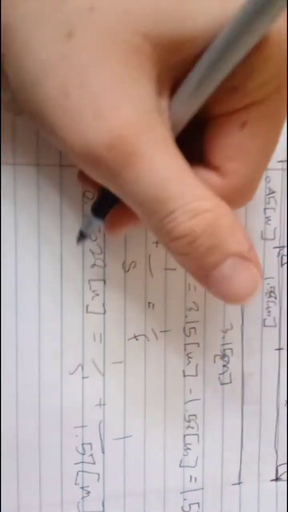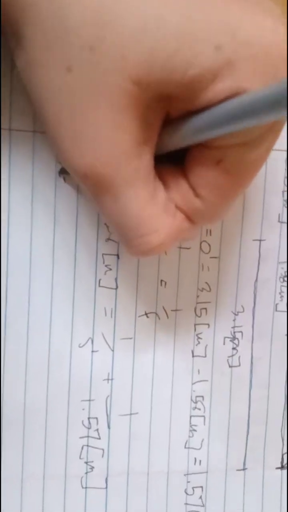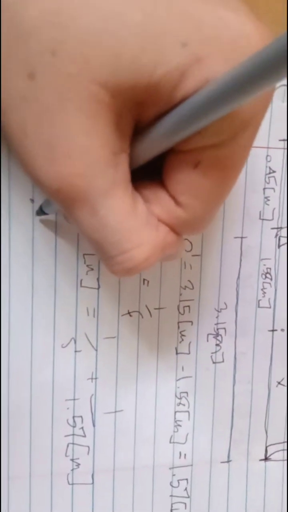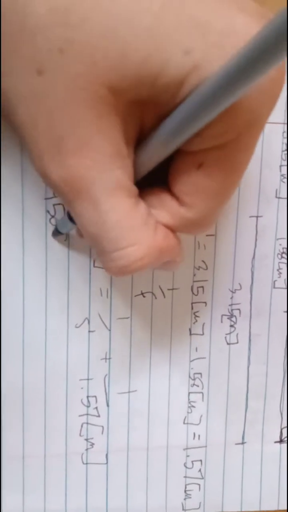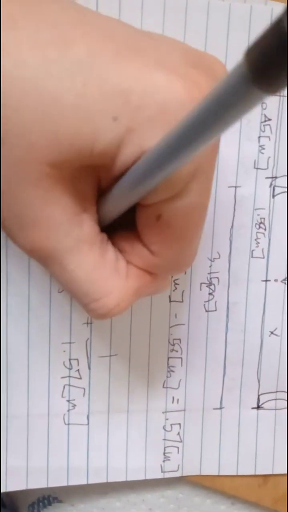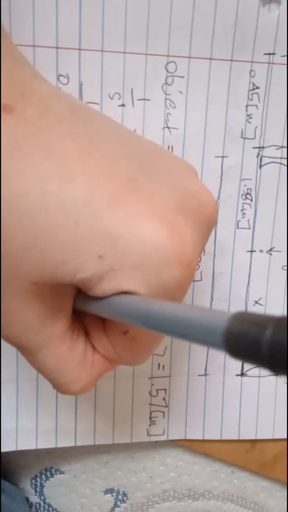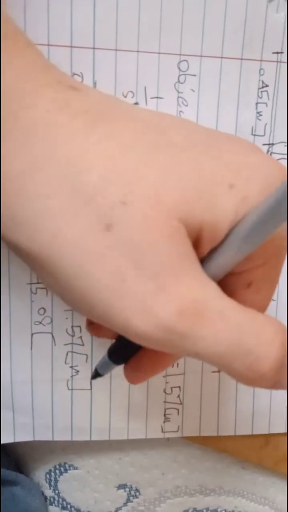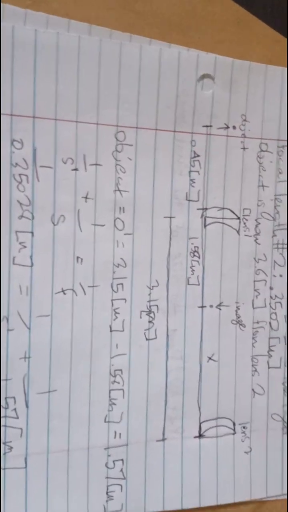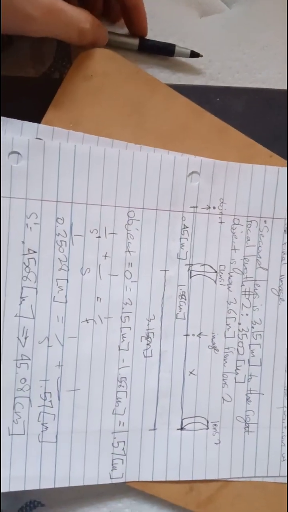Solving it out, S1 is 0.4508 meters. Converting that to centimeters, 45.08 centimeters. Easy. And there we have it. We found the position of the final image.